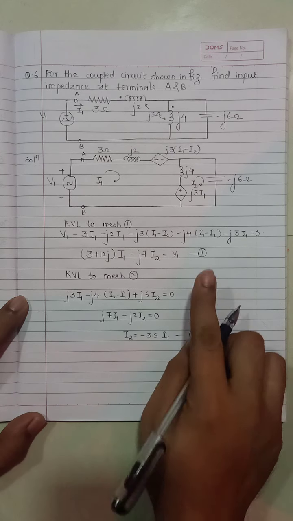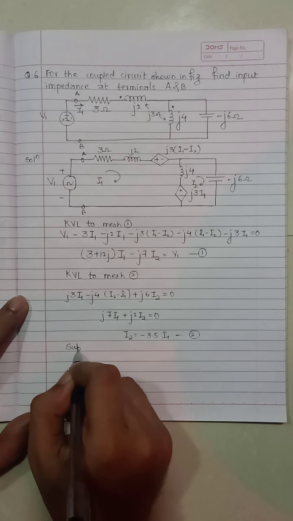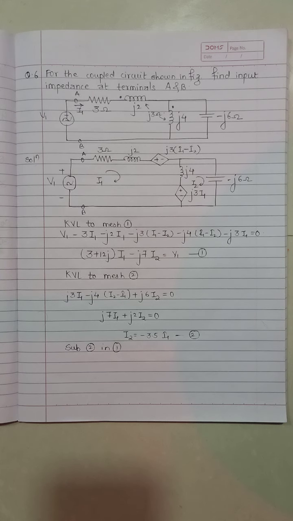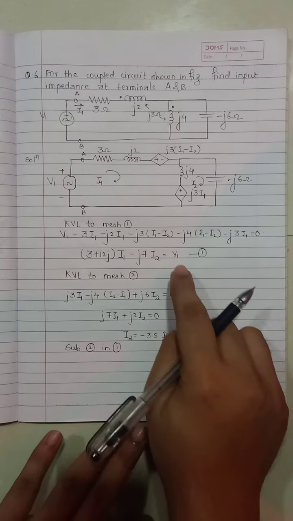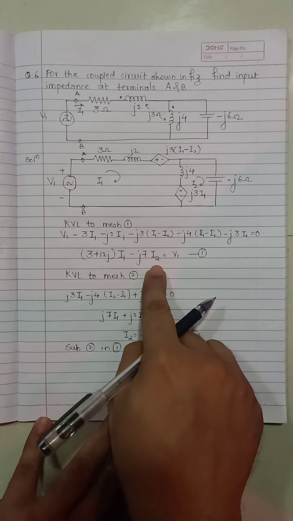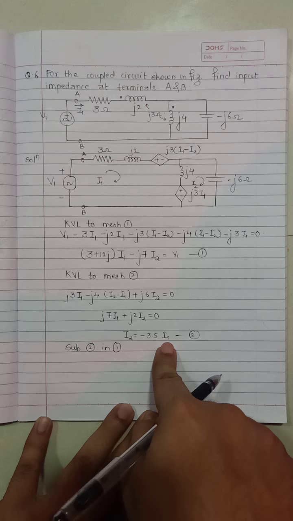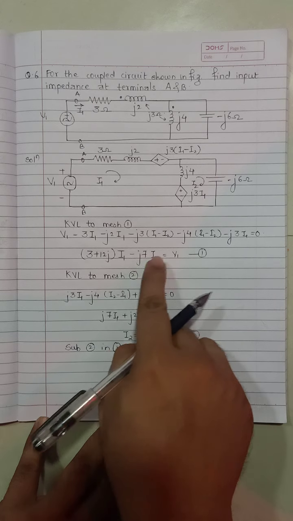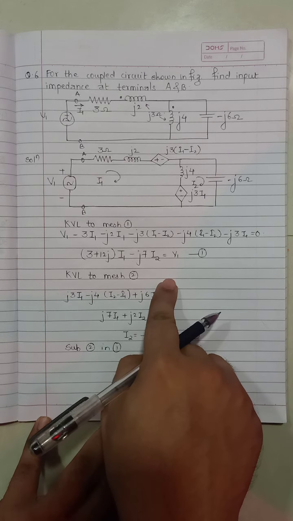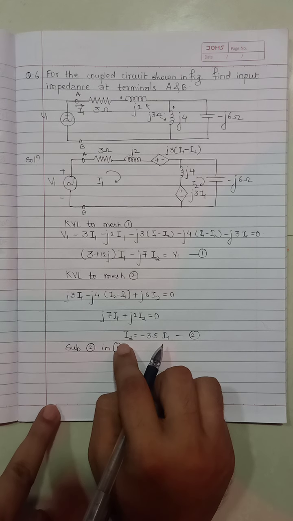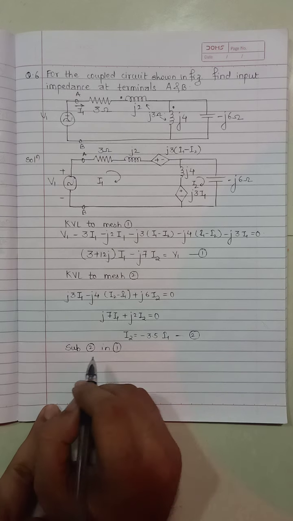Now I'll substitute 2 in 1. Why I found only I2 in terms of I1: because if I substitute I2 in terms of I1, I'll get V1 by I1. So after substituting here, straight away I'll find V1 by I1, which is nothing but the input impedance. So I'll substitute I2, which is minus 3.5 I1, in equation 1.